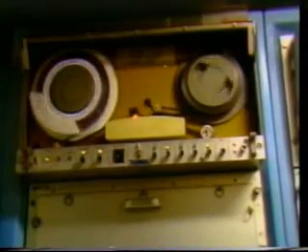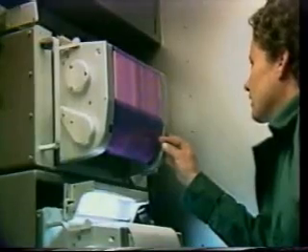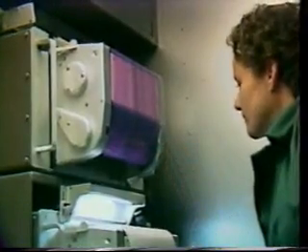As logging proceeds, a permanent record of digital data is made on tape, and a visual record of tool responses is made on film.